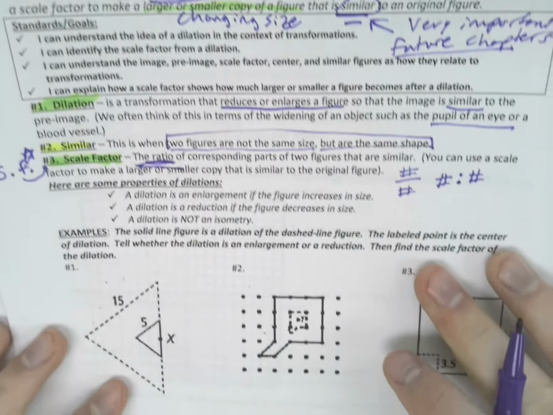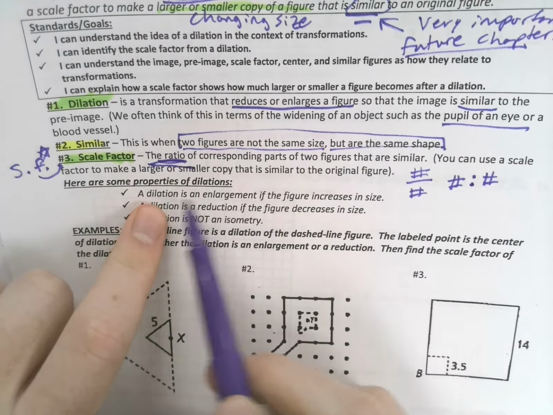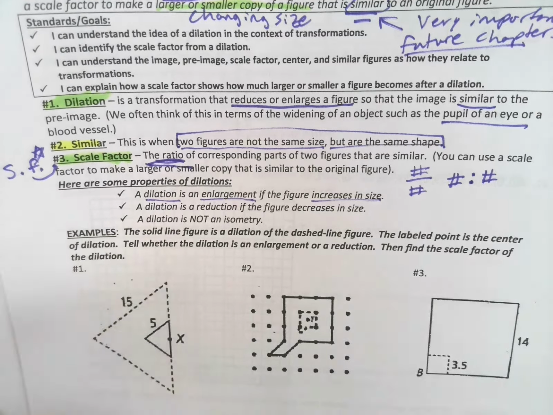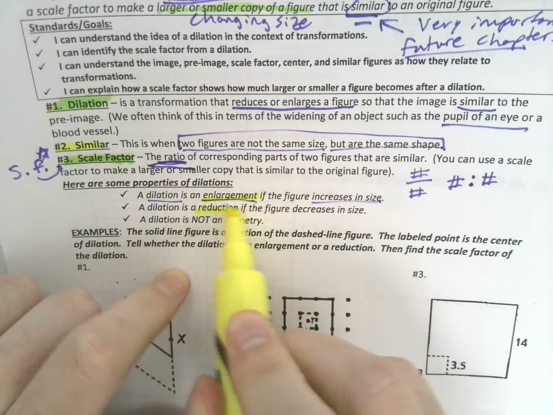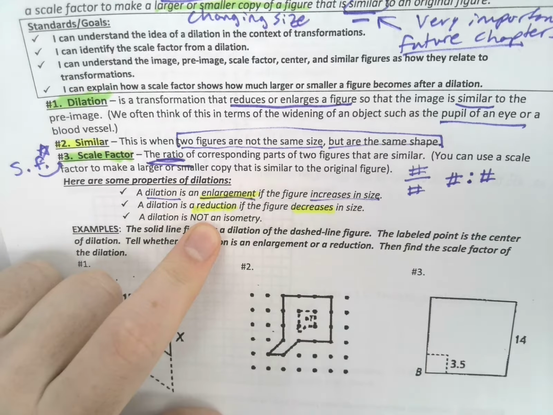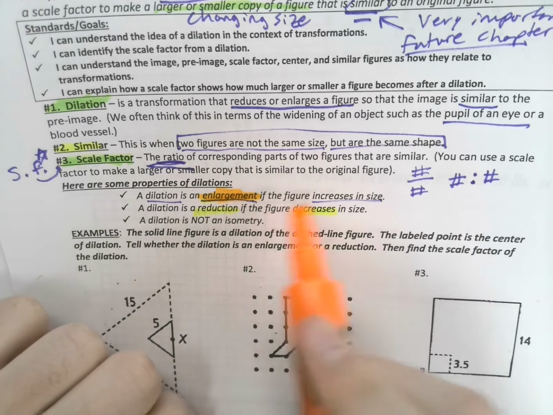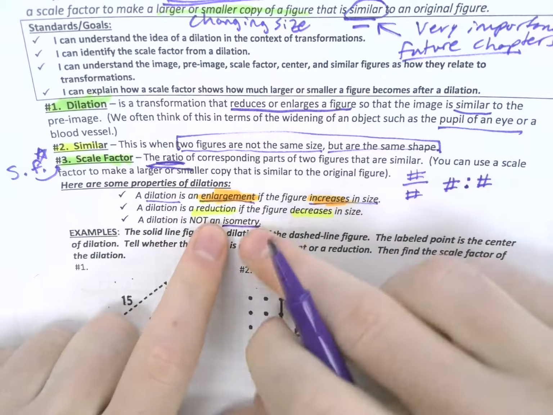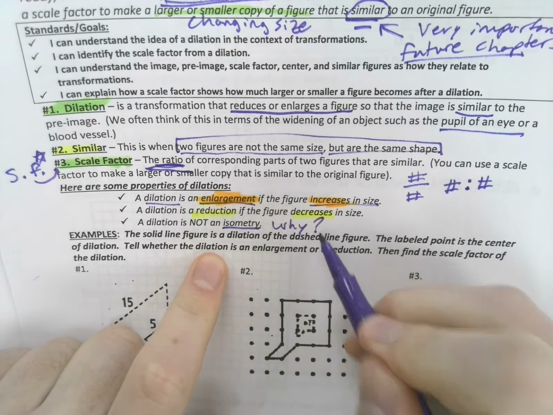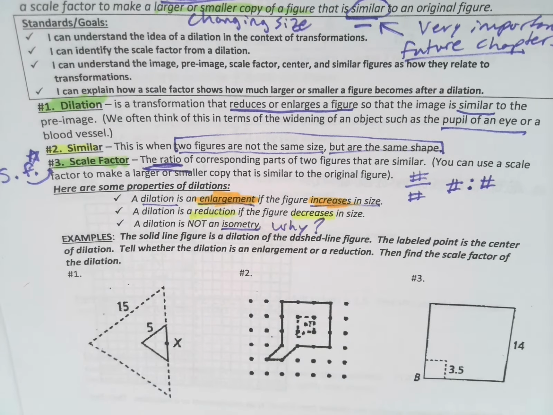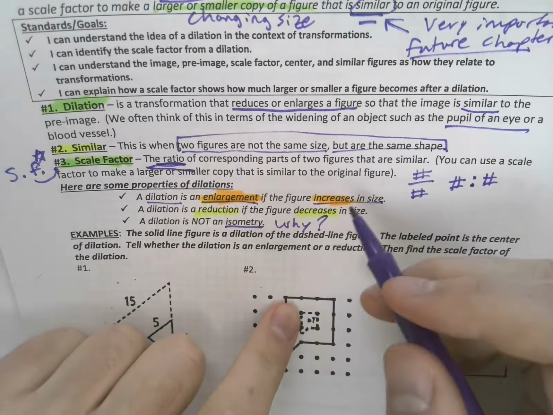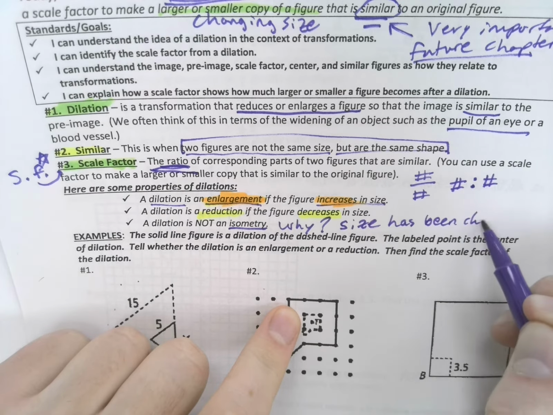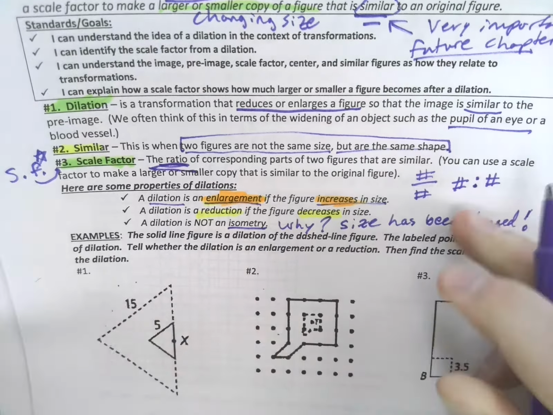Okay. So here's a little bit more vocab. A dilation is an enlargement. That's when a figure increases in size. A reduction, so enlargement, reduction is when it decreases. I'll do orange for enlargement. Increases. Big thing, a dilation is not isometry. Why is a dilation not isometry? That's because the size has been changed. We know with isometry, size and shape stay the same.